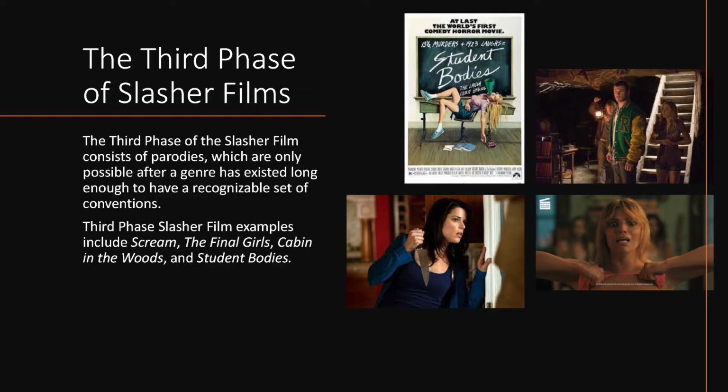So in the third phase of slasher films, we start seeing parodies, and parodies can't really exist in any genre until there's been enough of that genre to establish a set of well-known rules among fans. So, some examples of parodies in this genre would be Scream, The Final Girls, of course, Cabin in the Woods, and the little-known Student Bodies from 1981.